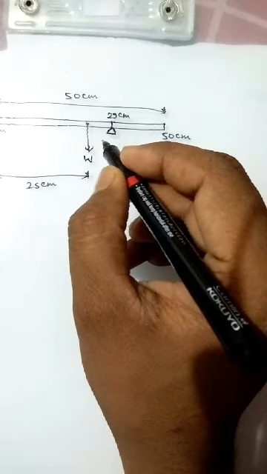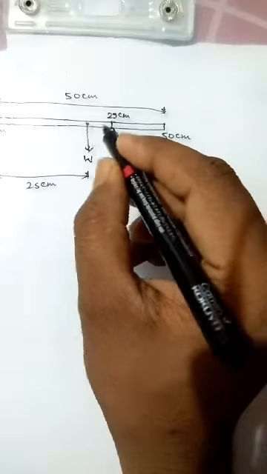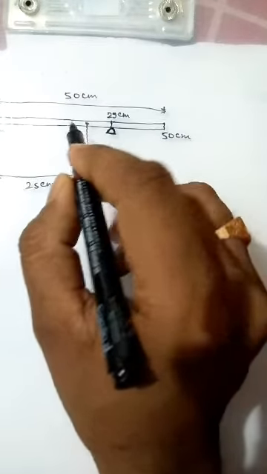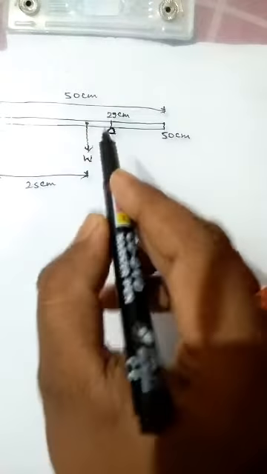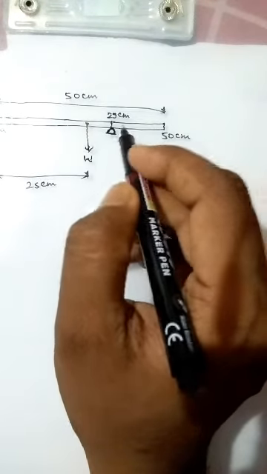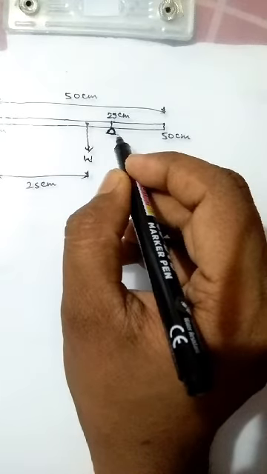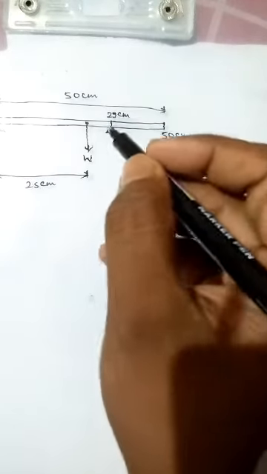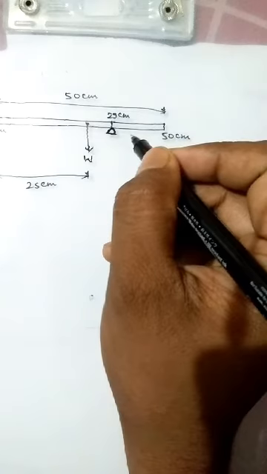And in the question it is given that a knife edge support is present at 29 centimeter mark. This is the 29 centimeter mark. After that, another weight of 20 GF force is suspended from one end.